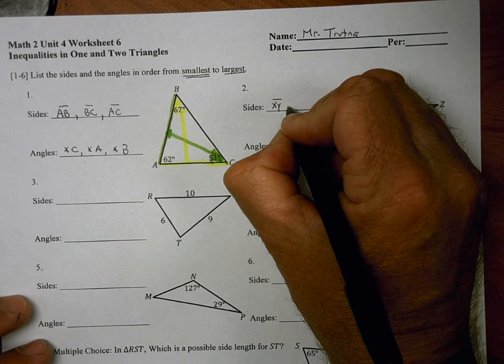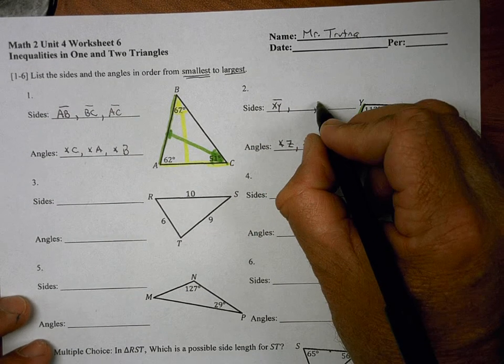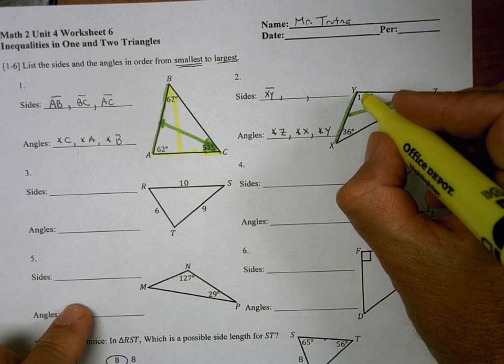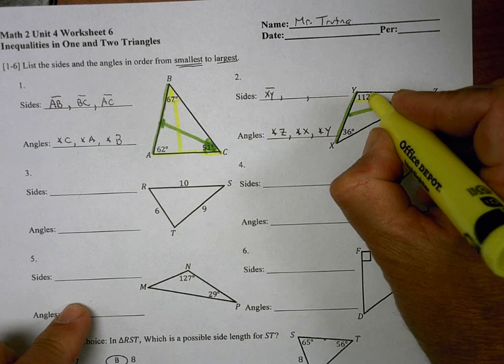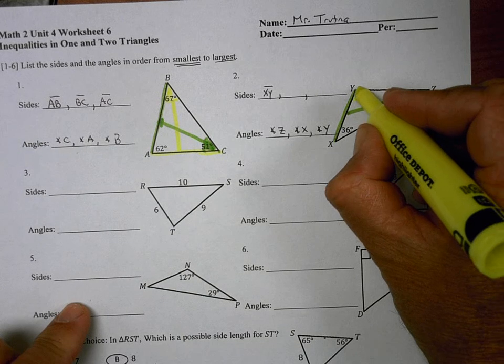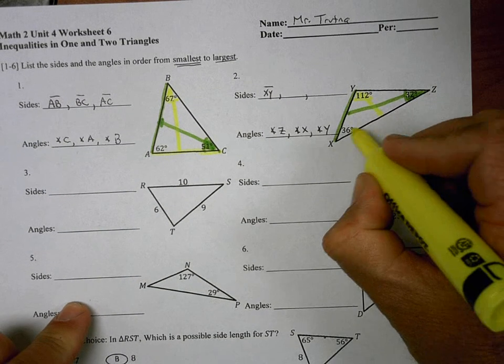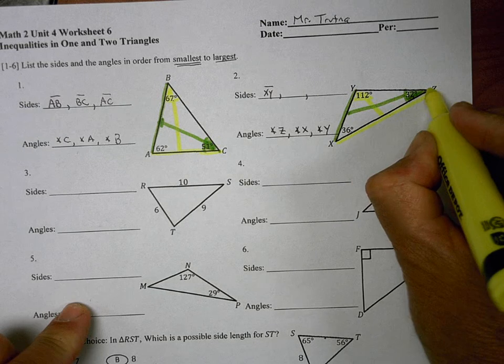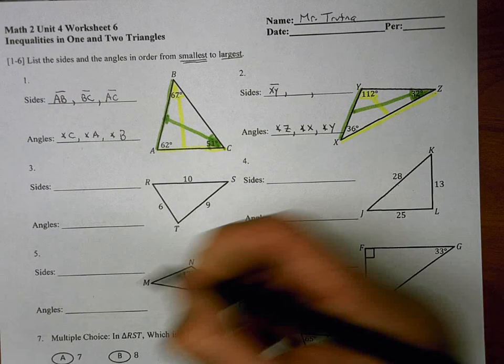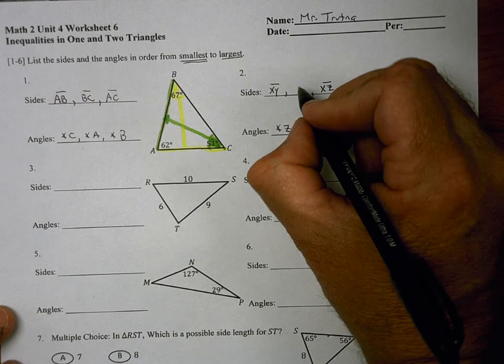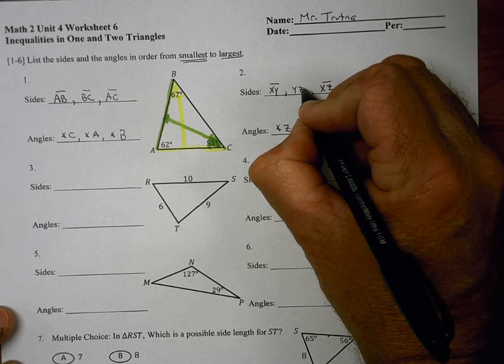Okay, now I'm going to skip the middle side, and I'm next going to find the largest side. How do I do that? Well, the largest side is going to be across from the largest angle. There's my largest angle right there, that 112-degree angle. Follow that across the triangle, and that would tell me that side XZ is my largest side, okay? Which would make side YZ in the middle. So putting these in order, that's what we get.